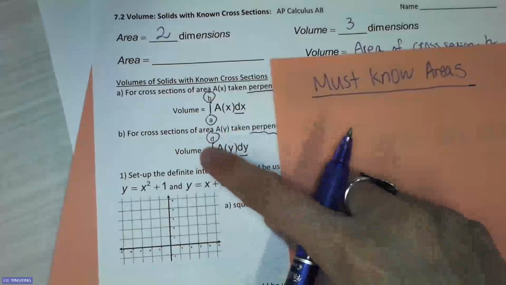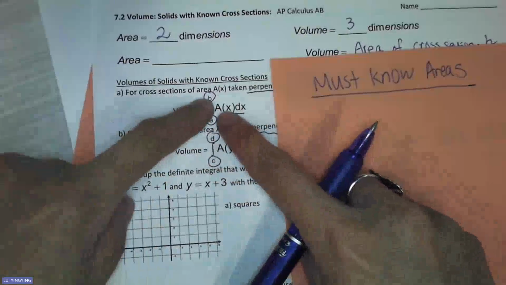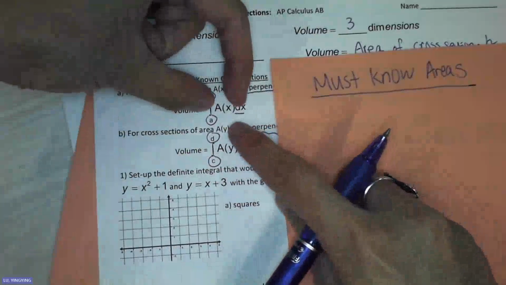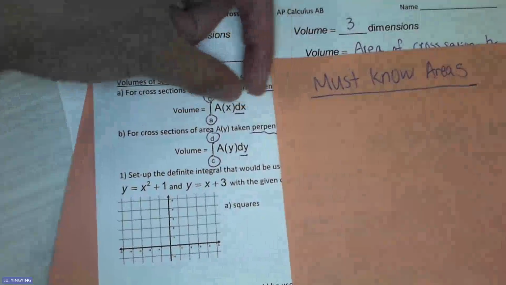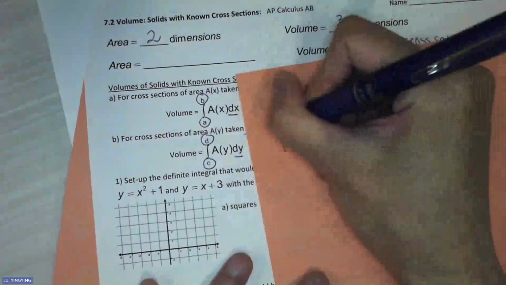And then for the integral, it's easy because all you need to do is integrate from somewhere to somewhere. You see how this is A of x times dx, and A of x means the area of the cross sections. So it's basically your length times width times height, okay? And then your dx is your height, right? So here, same thing. A of y is the area of the cross sections in terms of y, times the height.